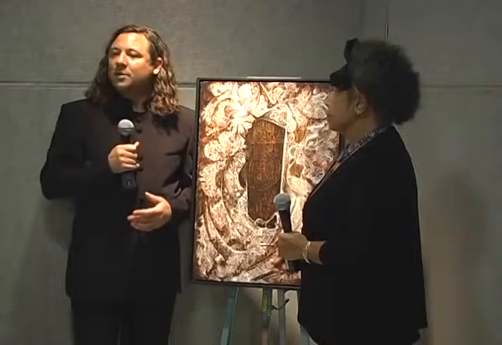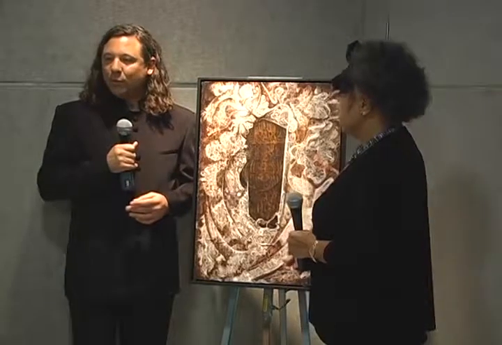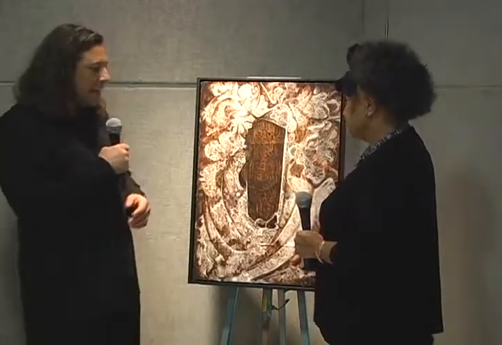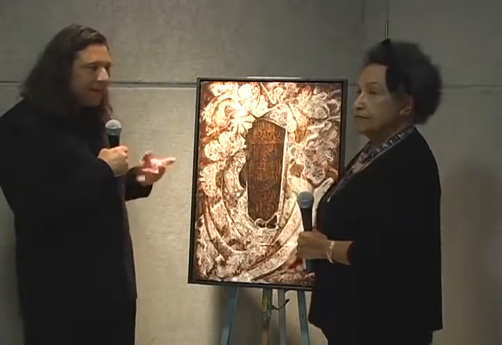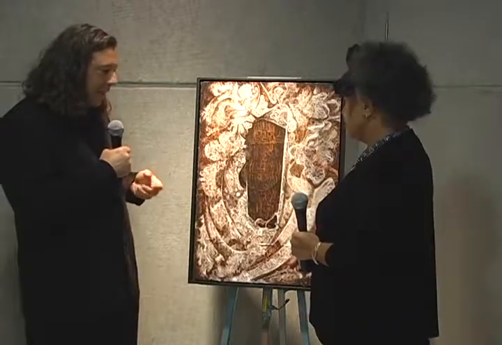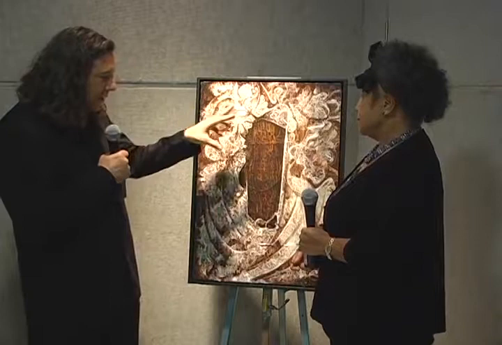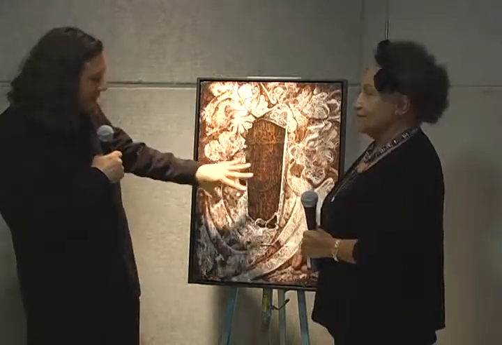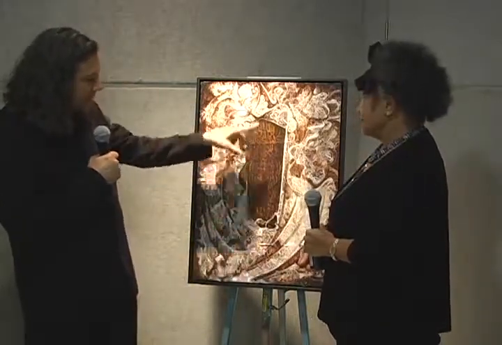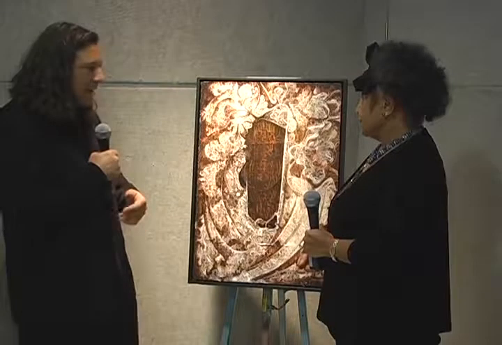We're now in front of Tribal Markings 2, a small and enigmatic painting. The thing that interests me about this piece, Eleanor, is I didn't initially see the subtle face that reveals itself out of this central rectangle. Can you talk about that?